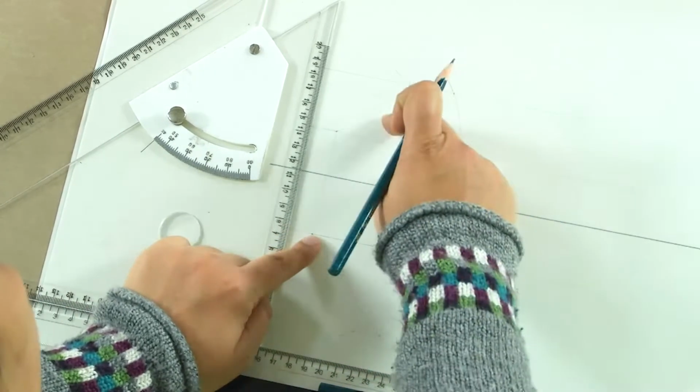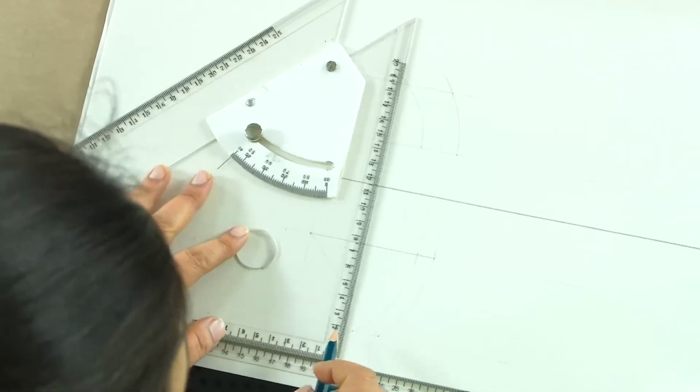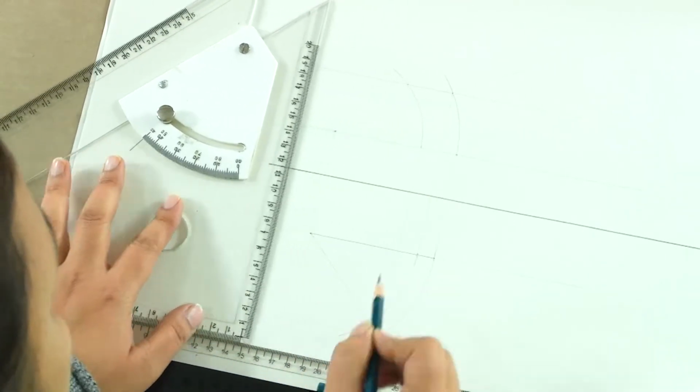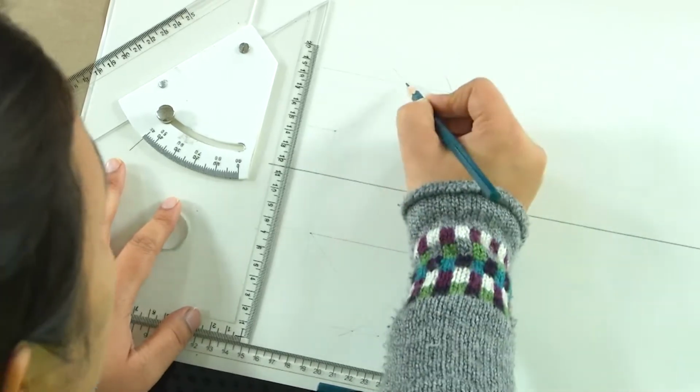Or we could do it in the reverse manner, and if we have drawn it correctly, we would get the projections in the same line.